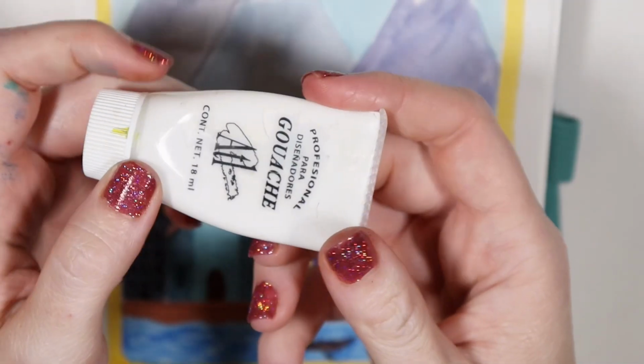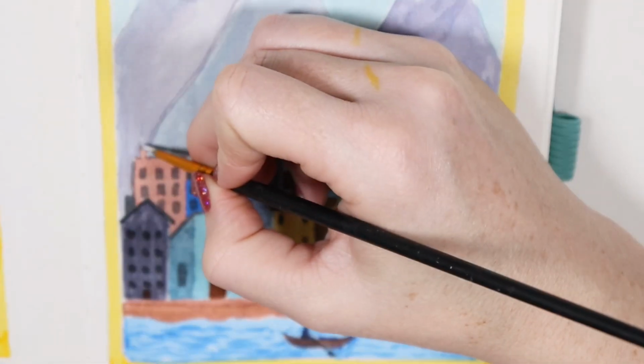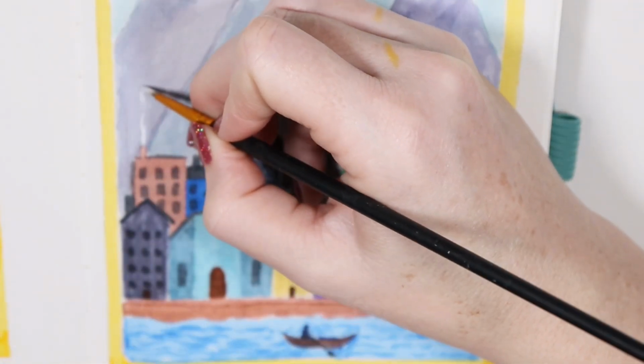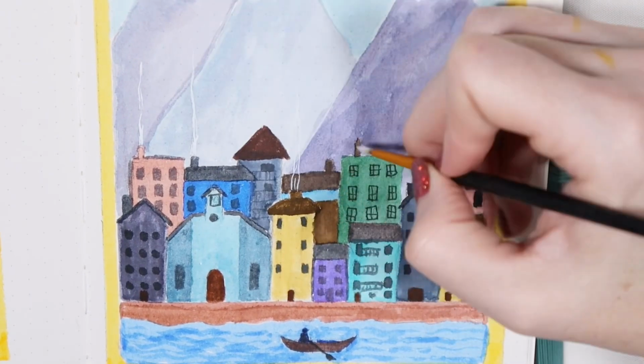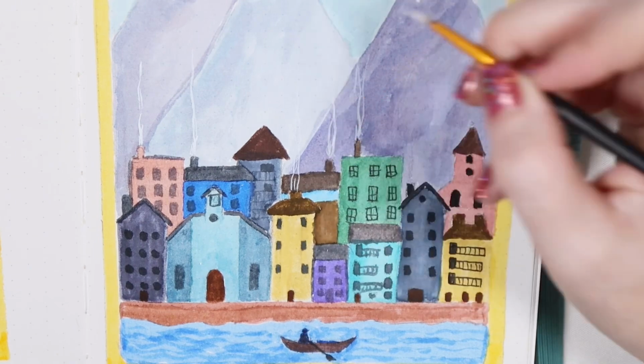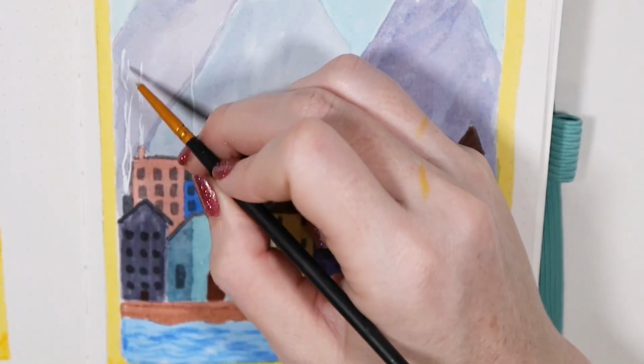But this scene would never be complete for me without a little bit of chimney smoke. So as you can see, I got out my white gouache and then I watered it down a little bit, and I just made little wisps coming out of each of the chimneys. I think it's what really pulled it all together.